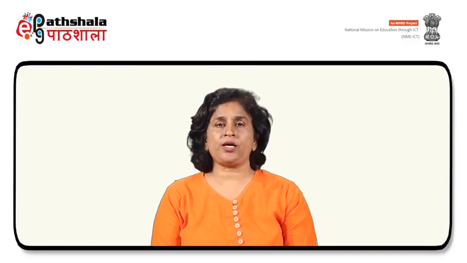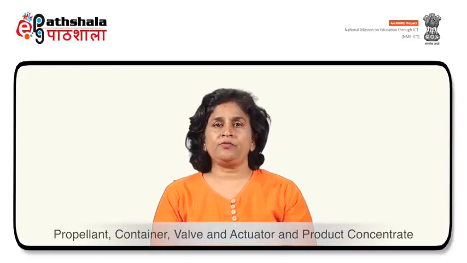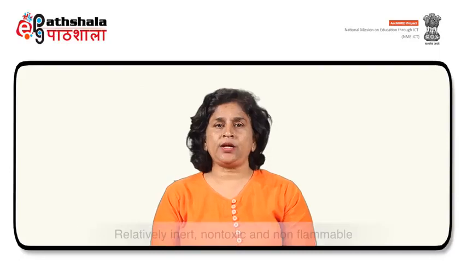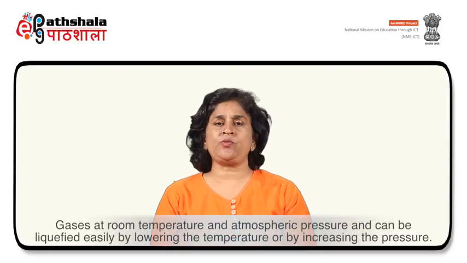An aerosol product consists of various component parts including propellant, container, valve, actuator and product concentrate. Let us discuss propellants first. Under the category propellants, the first type of propellants are liquefied gases. These are widely used propellants, relatively inert, non-toxic and non-flammable and are gaseous at room temperature and atmospheric pressure and can be liquefied easily by lowering the temperature or by increasing the pressure.